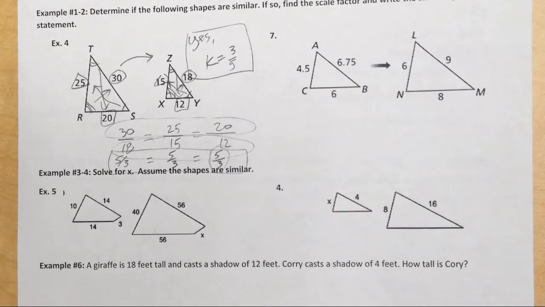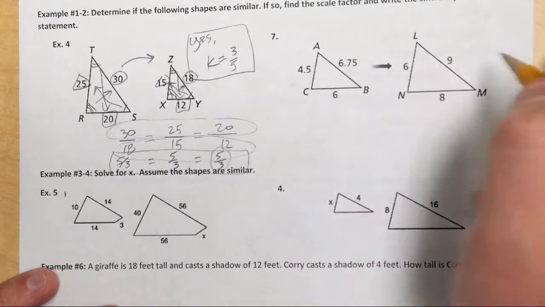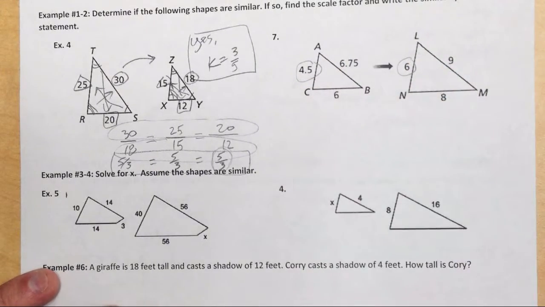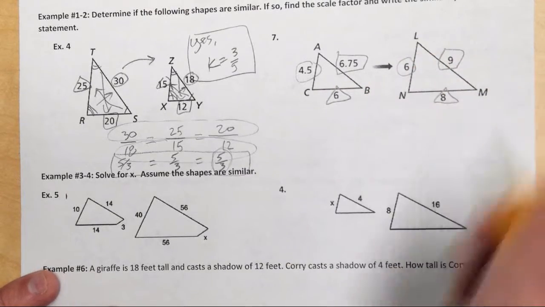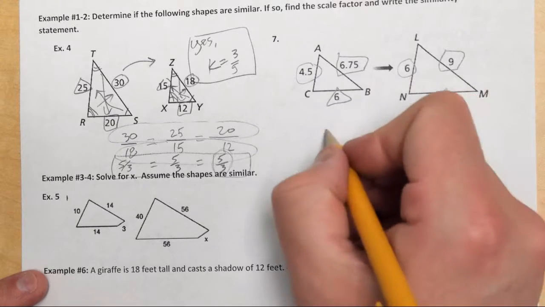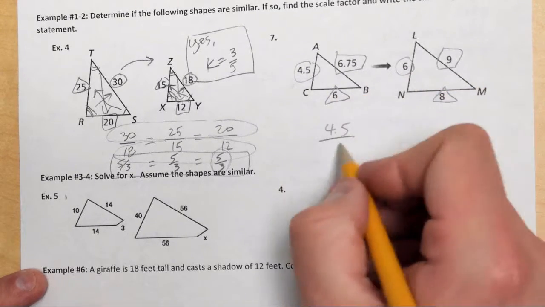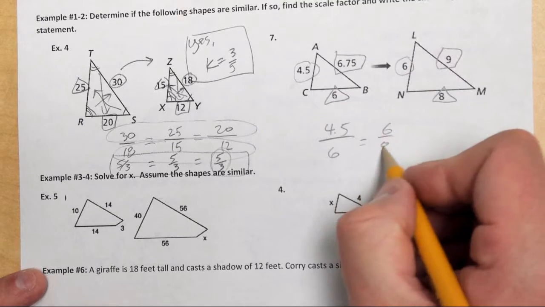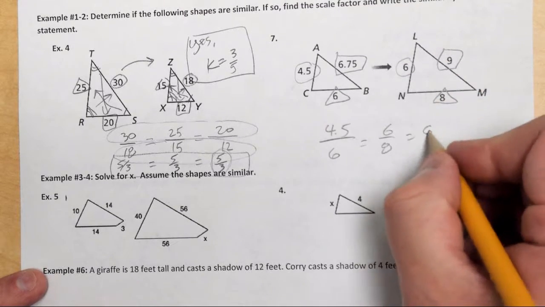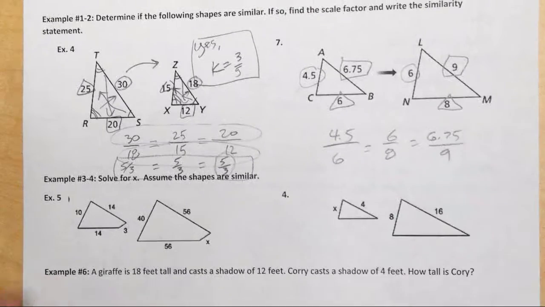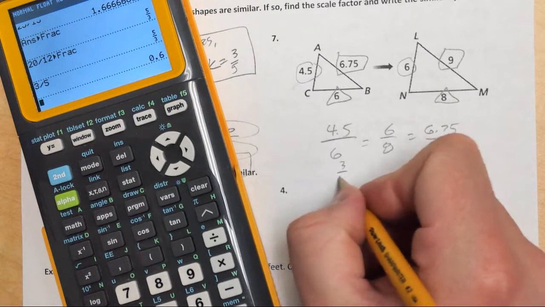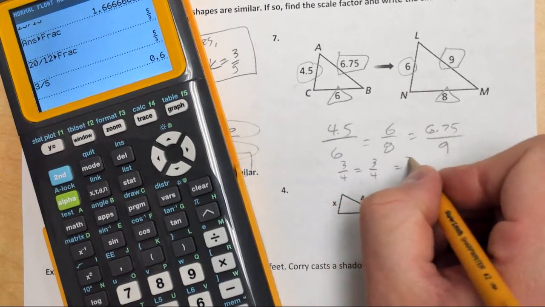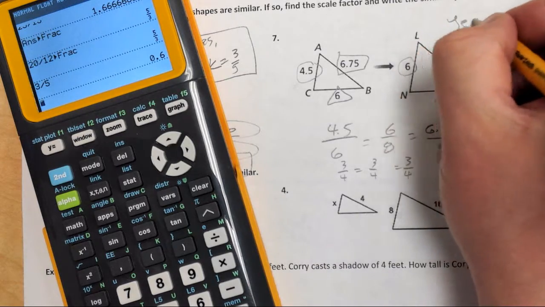So by setting up the proportion, we can actually find the scale factor at the same time. So let's do number 7 real fast. Just by looking at the shapes here, you can see that this side and this side relate to each other, this side and this side relate to each other, and this side and this side relate to each other. So I'm going to set this up as 4.5 over 6, 6 over 8, and 6.75 over 9. The same thing, I want to reduce all these down, and they all end up being 3/4. So you can say yes, these are similar.